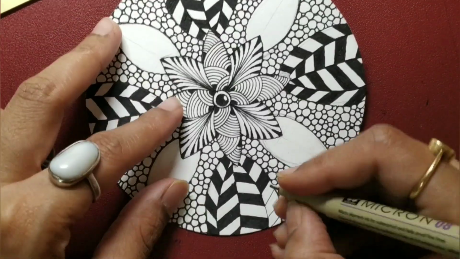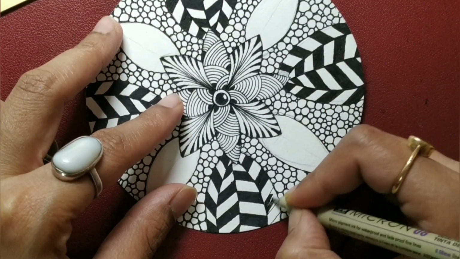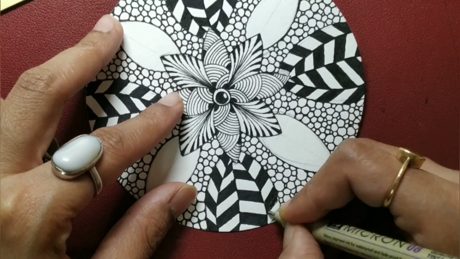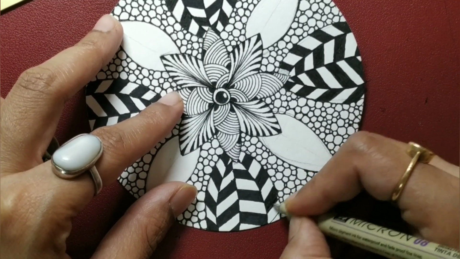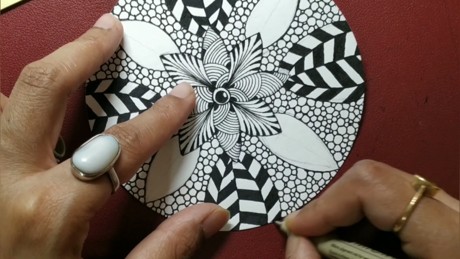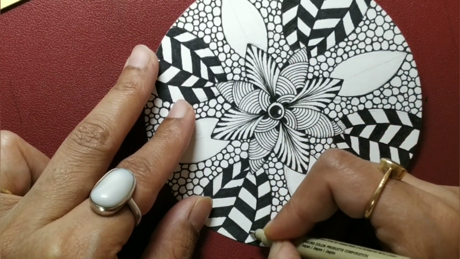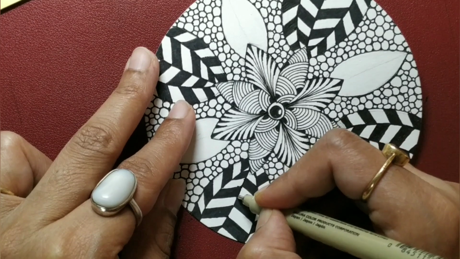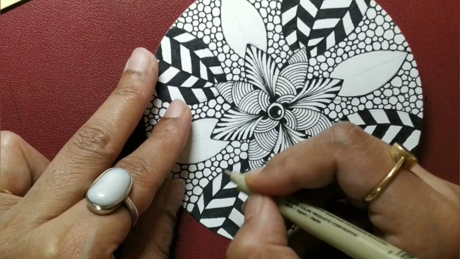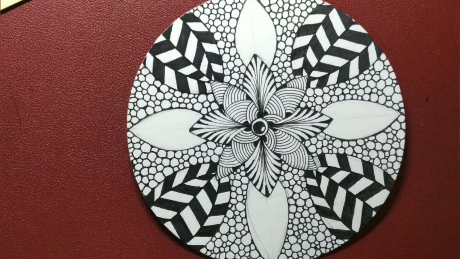So I'm almost finishing with my inking here, and just the last few sections left. You can see the drama that it adds. Just redoing the grid line. Yeah, so our jongle is done.